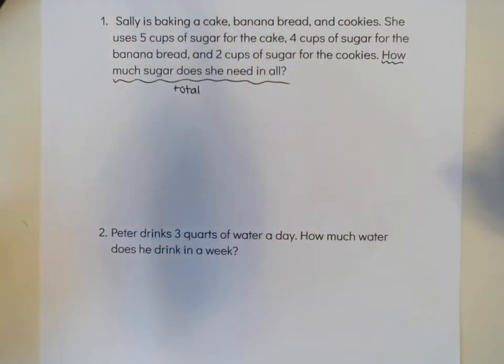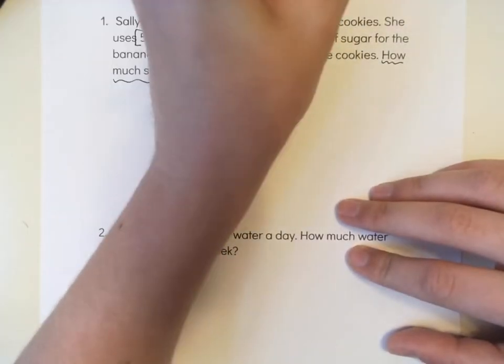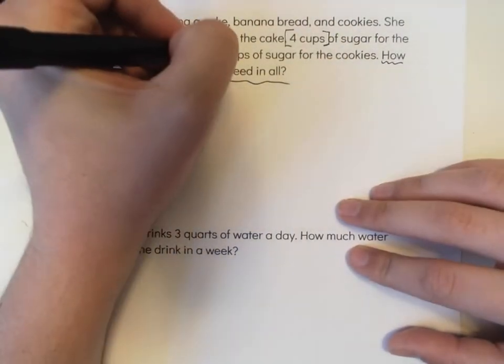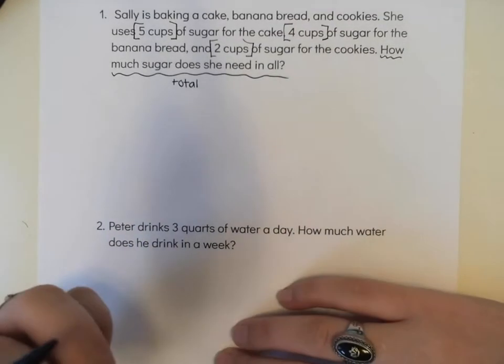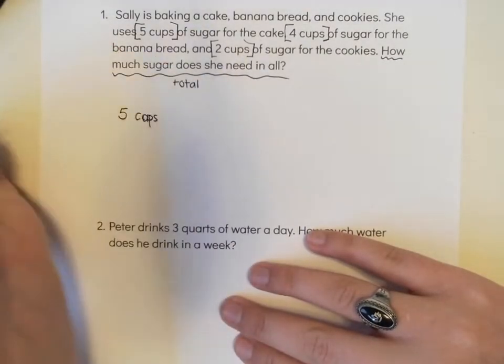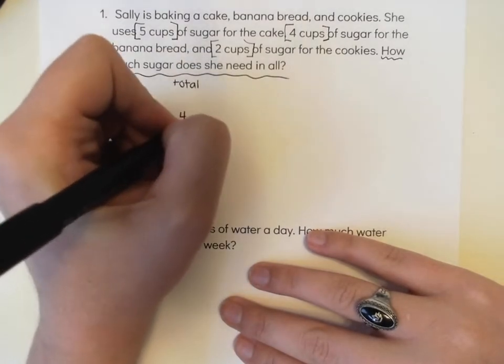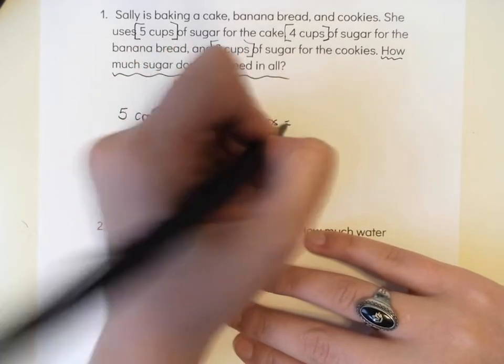So what I need to know is how much she has altogether for each recipe, and then I need to figure out how many cups that is going to be altogether. So I know she uses 5 cups for her cake, 4 cups for her banana bread and 2 cups for her cookies. Now we know how many cups she uses for each individual recipe. So if I'm going to try and find the total, I'm going to add these all up. So I'm going to add 5 cups from her cake, 4 cups from her banana bread, and 2 cups from her cookies.